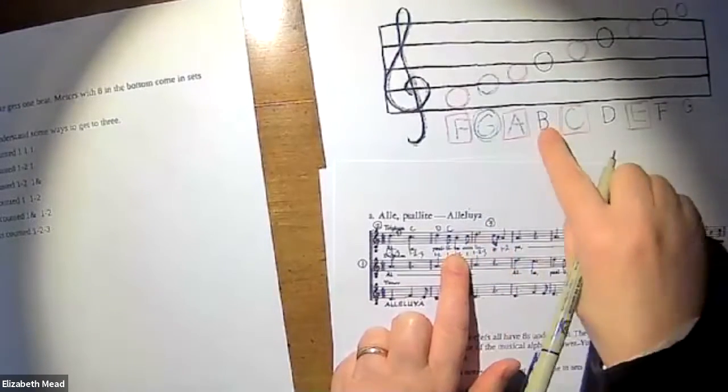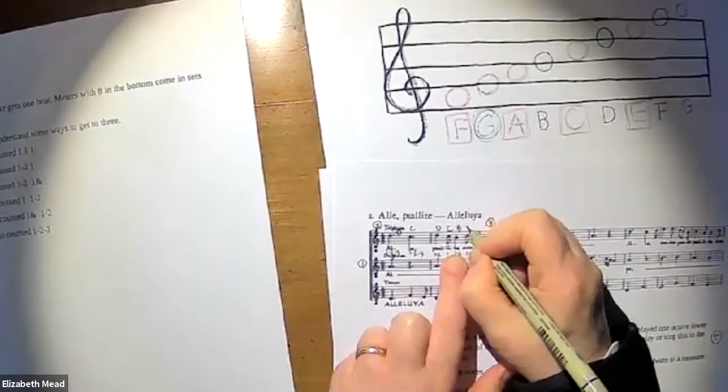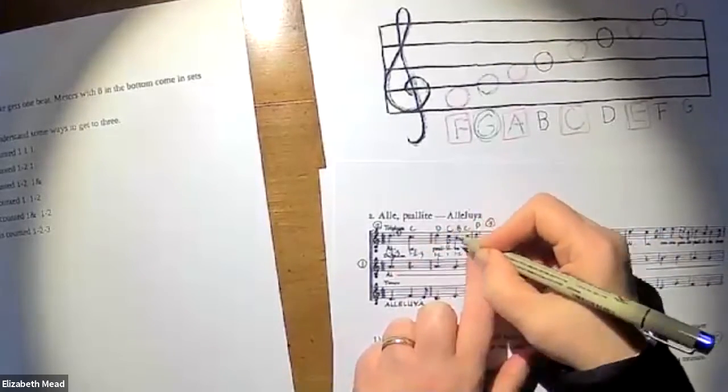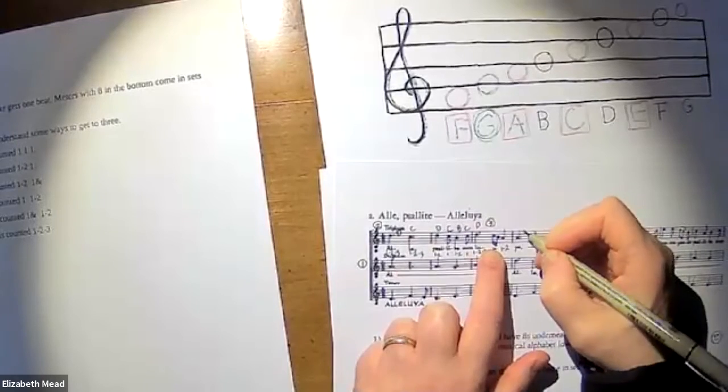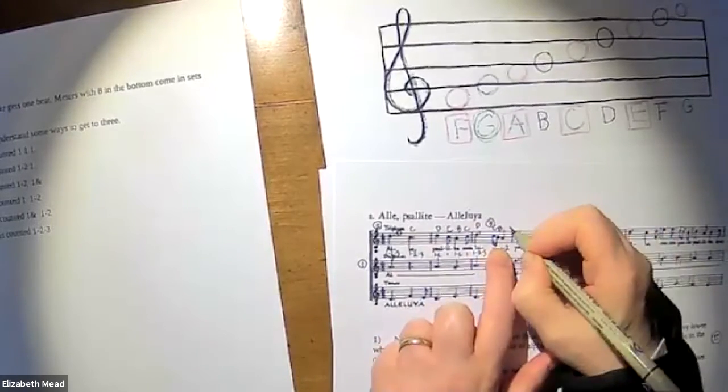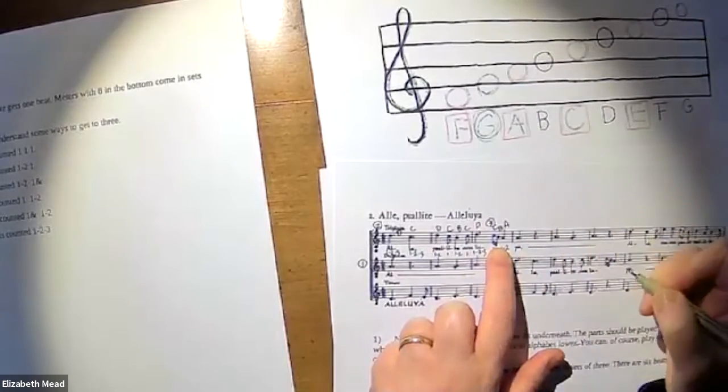Just before C is B. Back to C and D. Notice that we're just kind of going up and down. Here we go again. C, B, A, A.